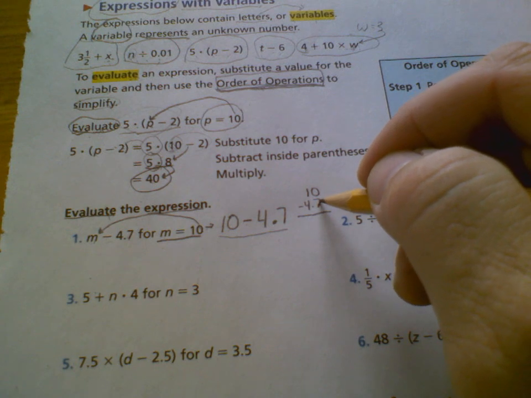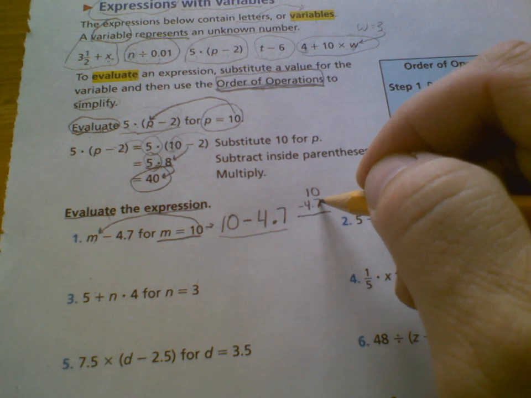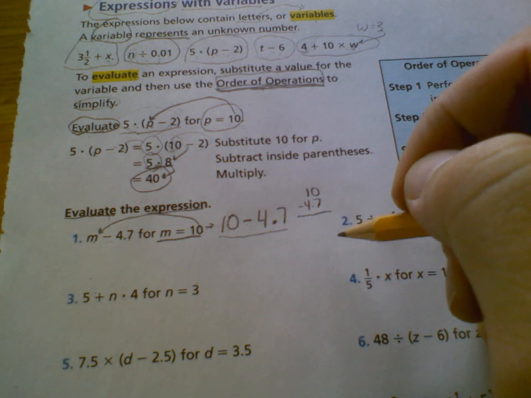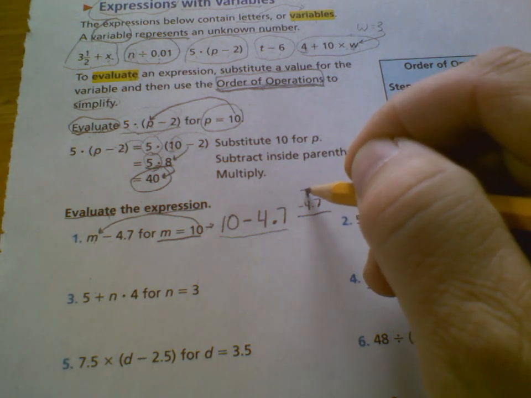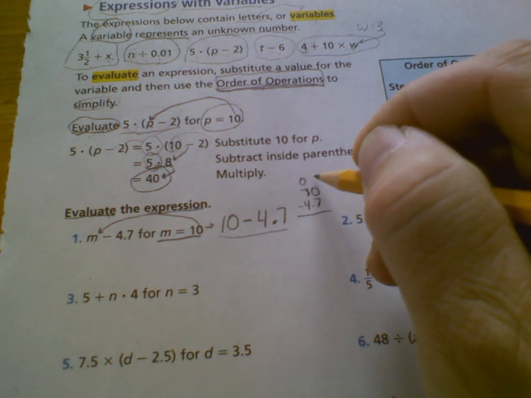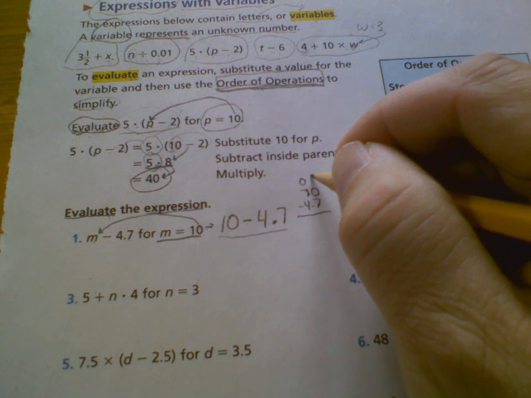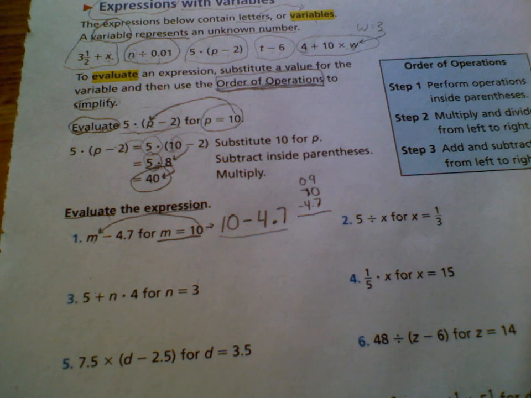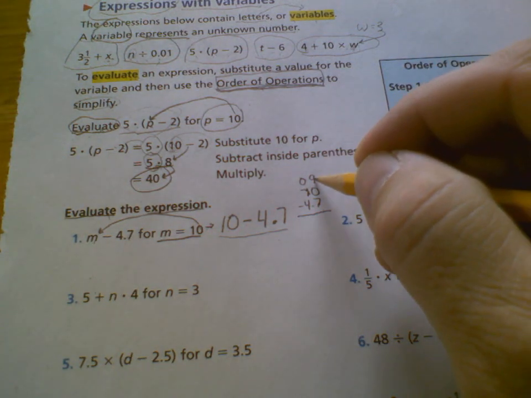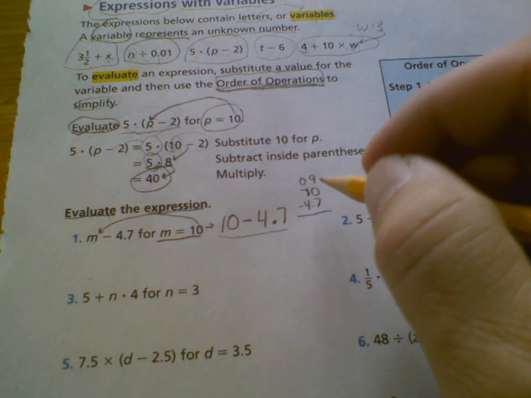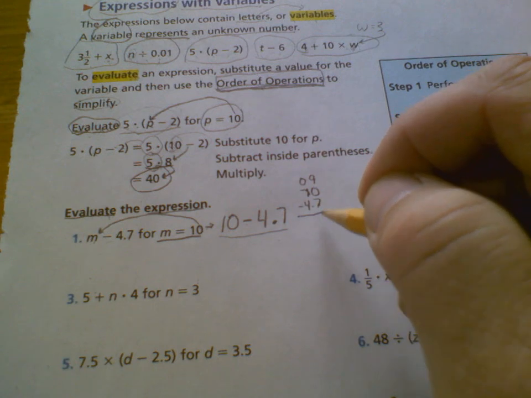You can't take 0 minus 7, right? So you got to borrow. All right, so this becomes 0. This becomes 9. Okay. All right, so then 9 minus 7 is 3.